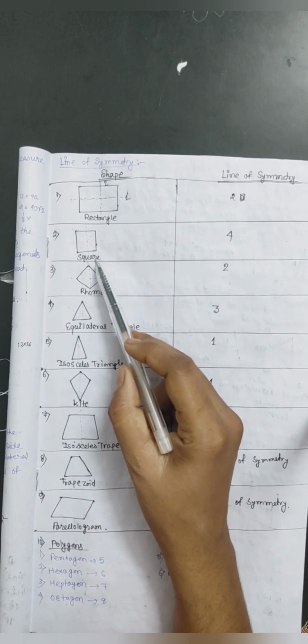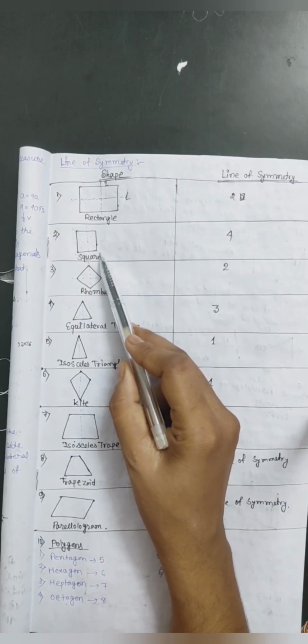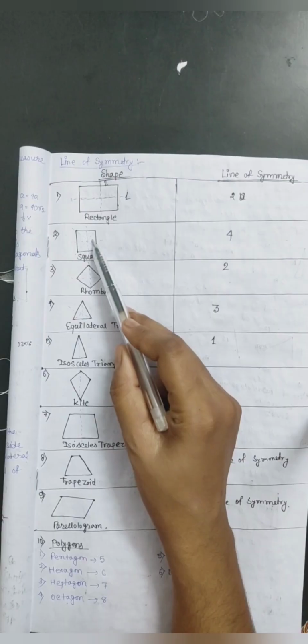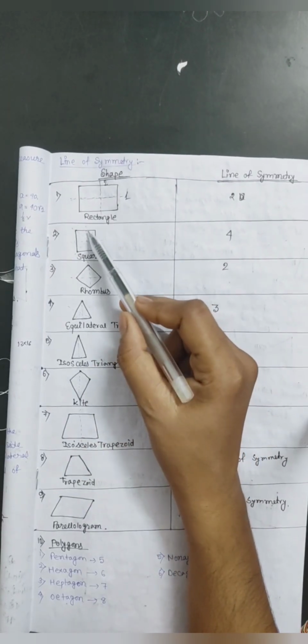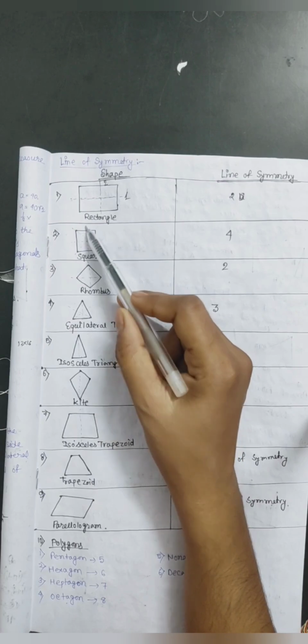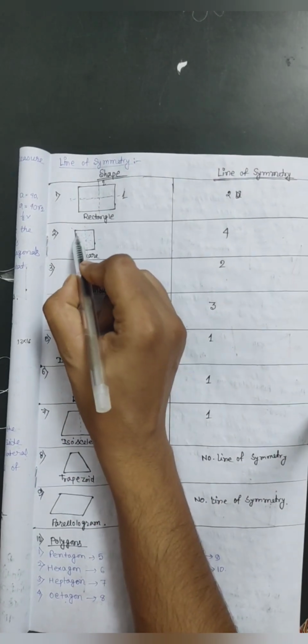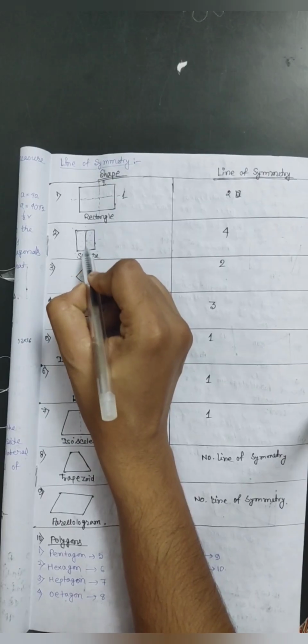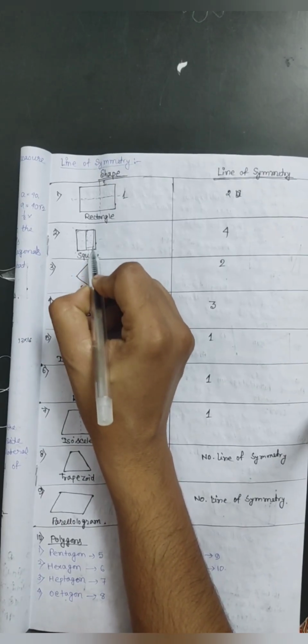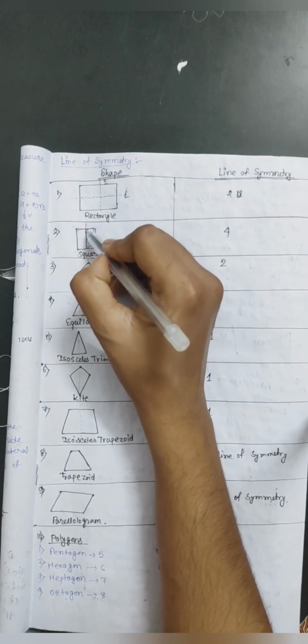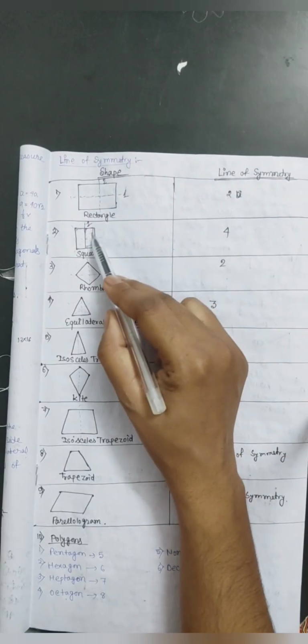Now coming to a square. In a square, how many lines of symmetry? That means how many lines divide the square into two similar parts. If we divide the square vertically by this line, then we get two similar parts. First one is this and the second one is this. These are two similar parts of this figure. So this is the first line of symmetry.